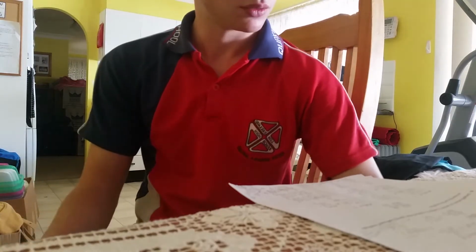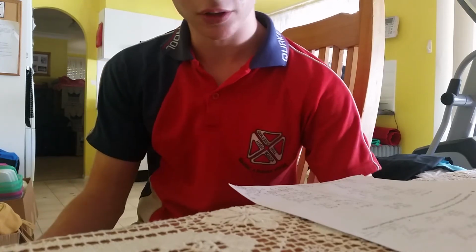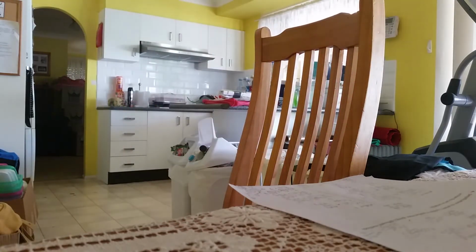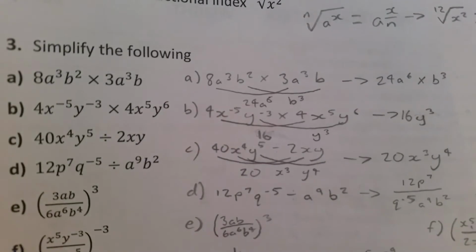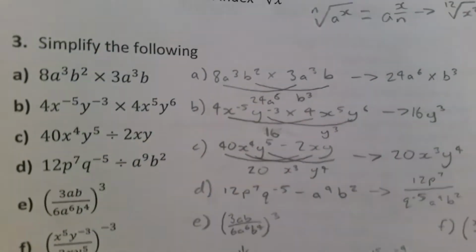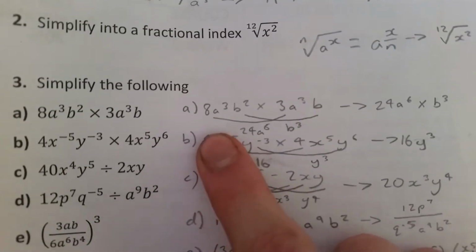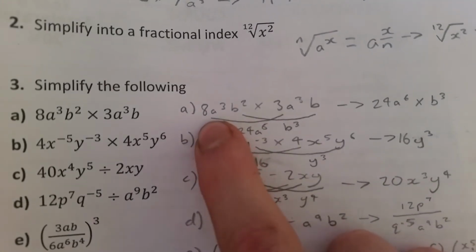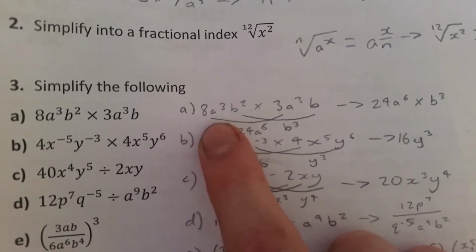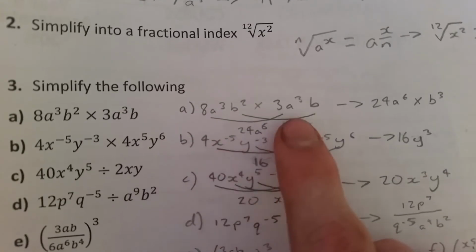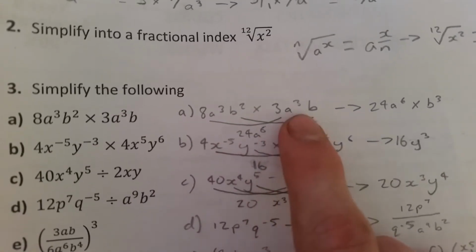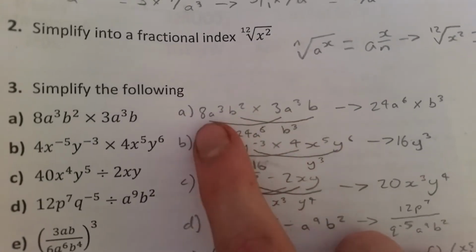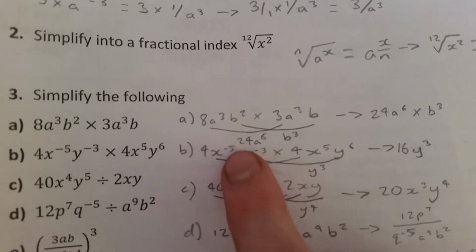So in this video we'll be doing question 3, simplify the following. So for question A, what I did, got the like terms. So 8a to the power of 3 times 3a to the power of 3, which would become, so that 8 times 3 equals 24.